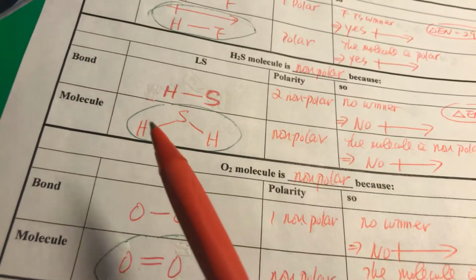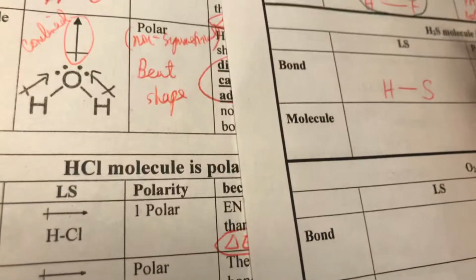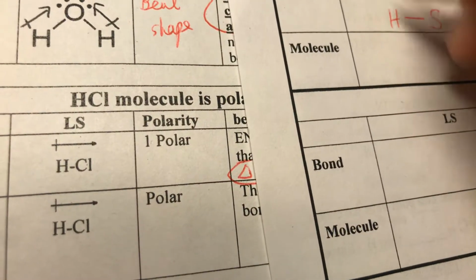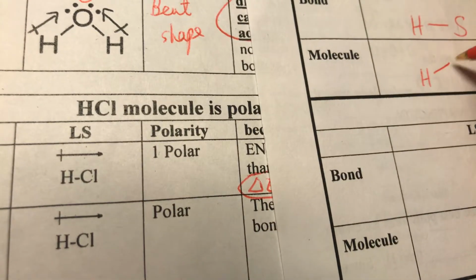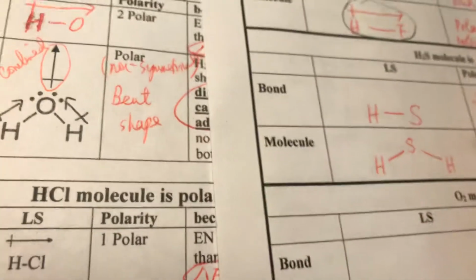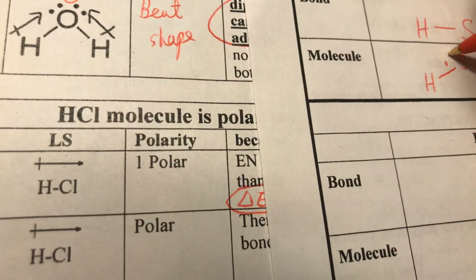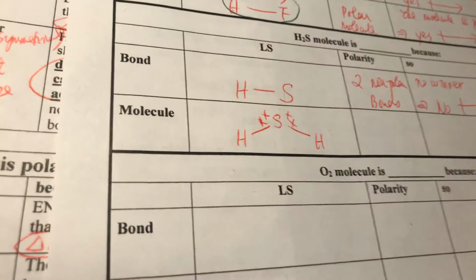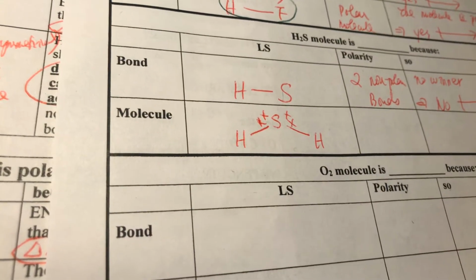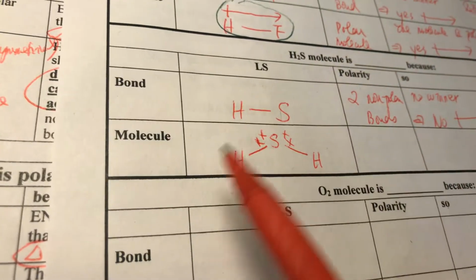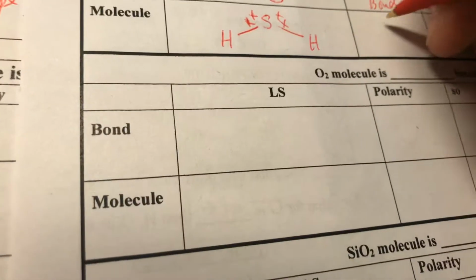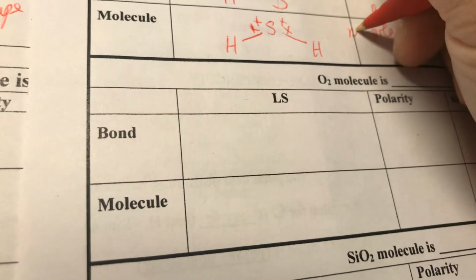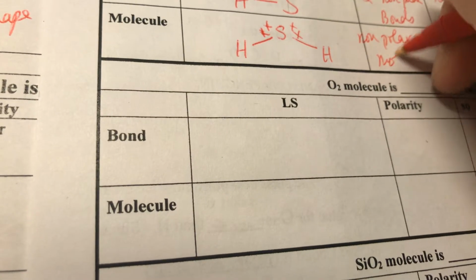And then when we draw the molecule, you do the Lewis structure, and you find out it's a bent structure, like this. Something like that. So you can tell, because I don't draw any dipole, this will not be a polar molecule. It will be a non-polar molecule.